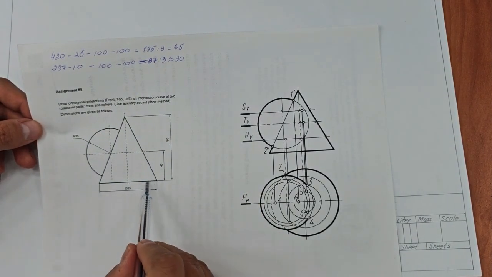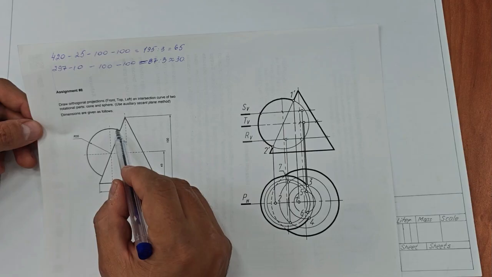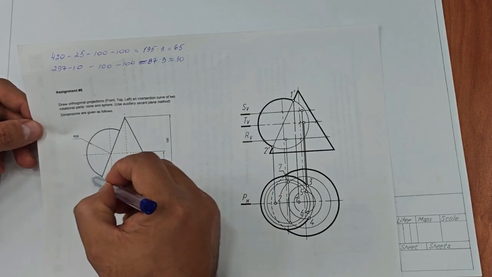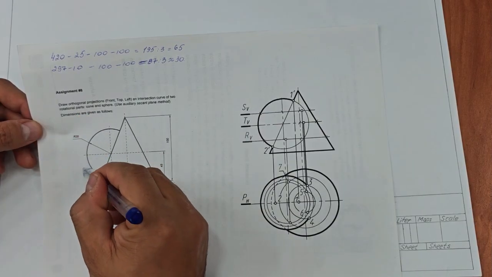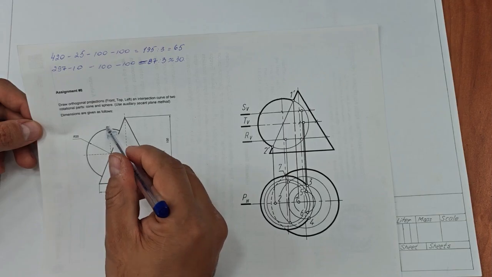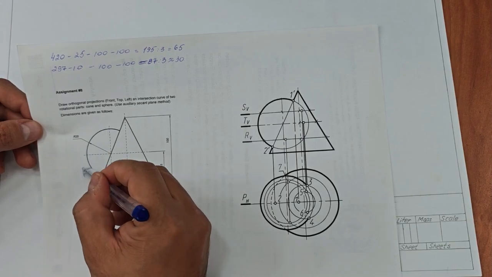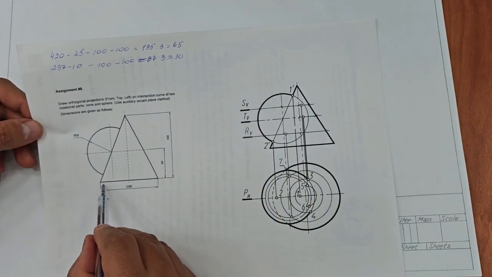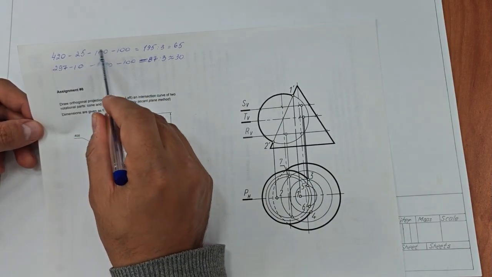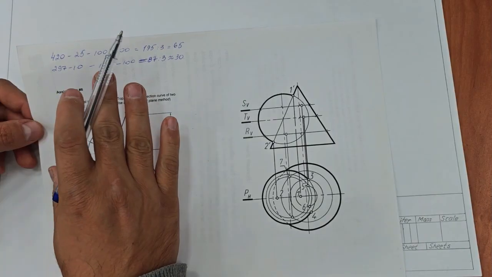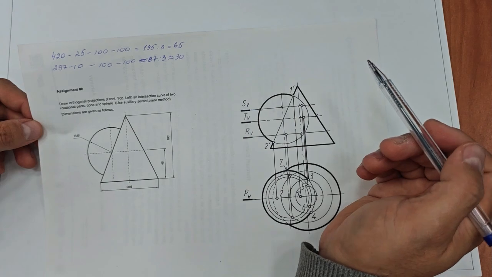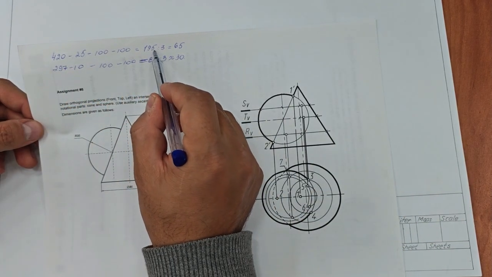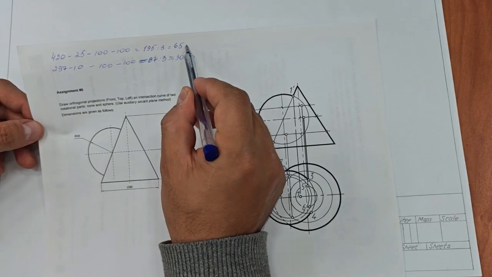This is the 85 millimeter diameter of the base of this cone, but we have some extra distance on the left-hand side, a little bit. We have the extended shape of the half of the sphere, so that's why we define it as 100. So 100 minus 100, one shape in the front view and another shape in the side view, also 100. As a result we got 195, so we divide by 3 and that is 65.